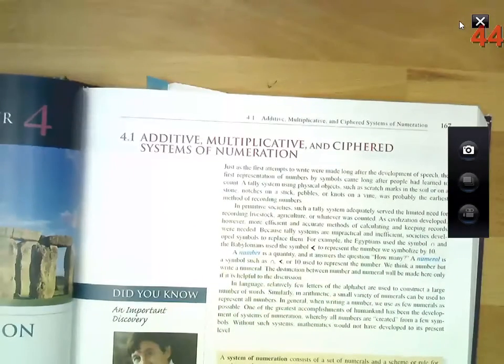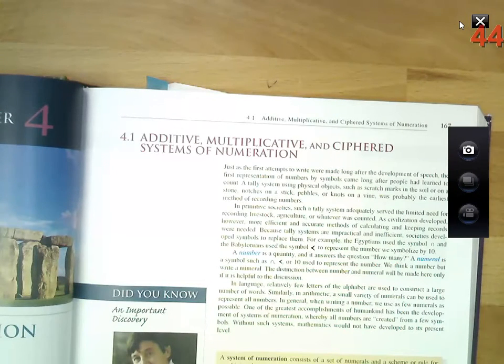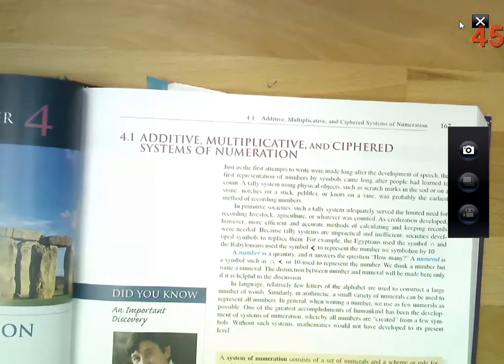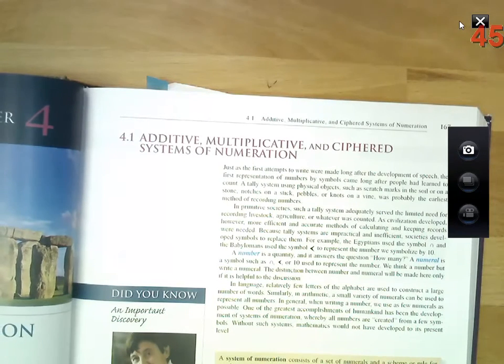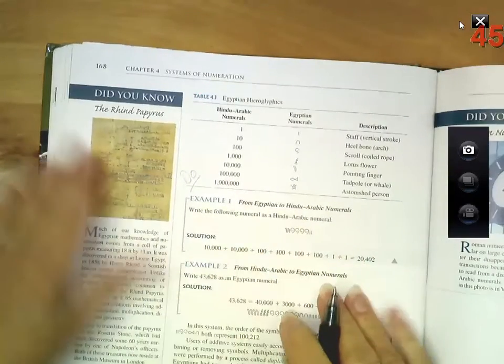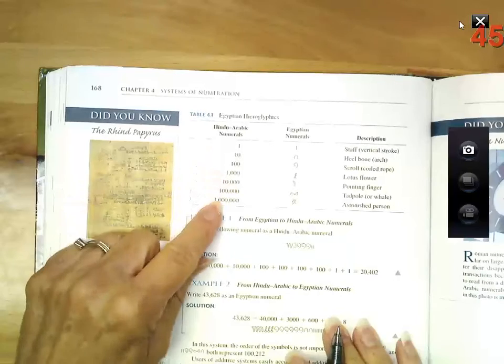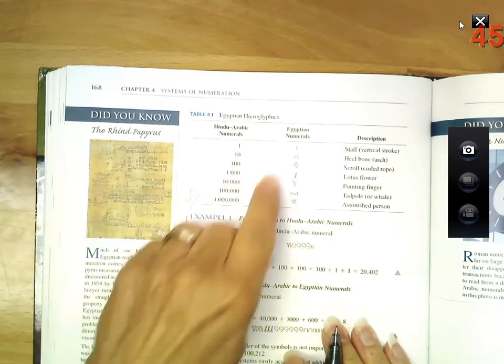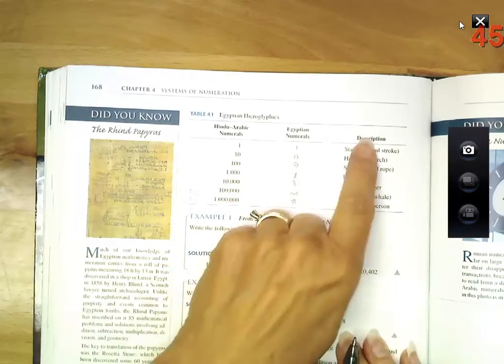We have different systems of numeration, and the first one we're going to talk about is the additive system. If you look at it, we're talking about Egyptian hieroglyphics. If we want to write the numeral for 600, we would write 6 of those little things. On the next page, this is Hindu Arabic, which is what we use, and the Egyptian symbols and the description.